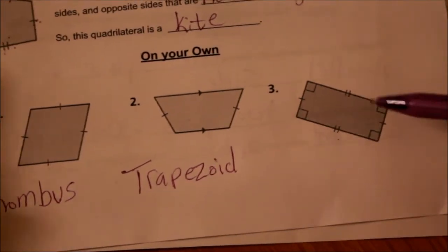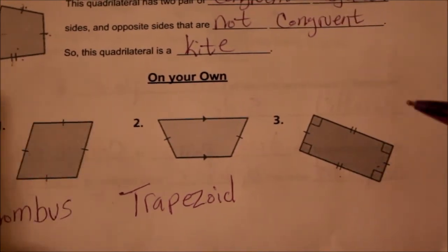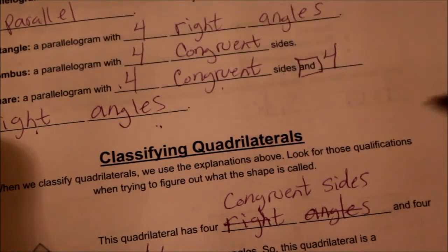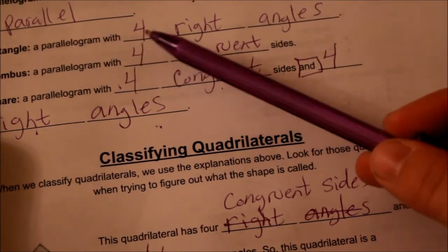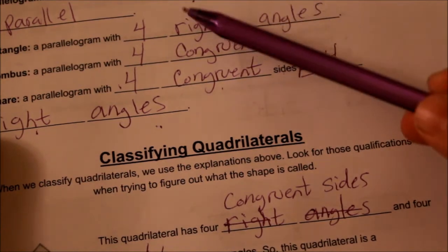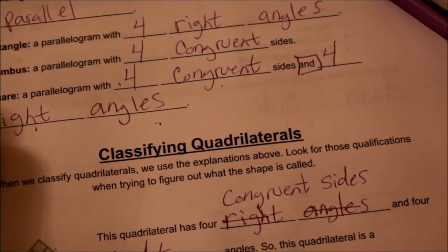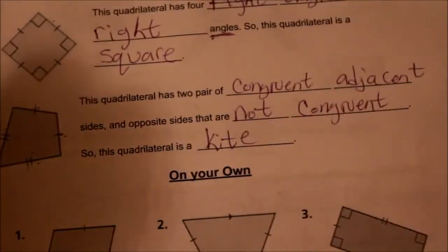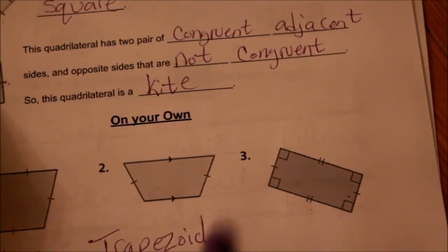All right, then if we look at this shape right here, we have opposite sides that are congruent and parallel. And we also have 4 right angles. Because we have opposite sides that are congruent and parallel and 4 right angles, in our definitions, we have a rectangle.